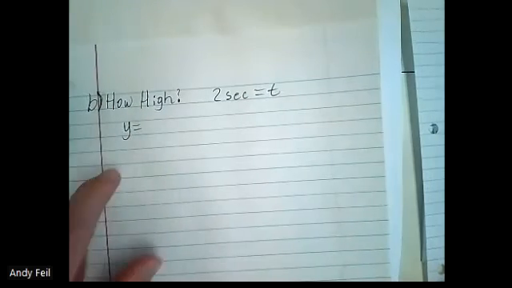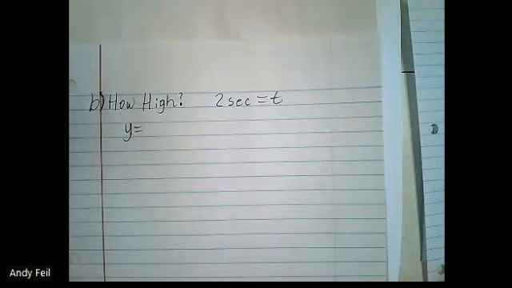So we're gonna have T equals 2, because that's half of our full time, right? So now we have Y equals, because we're trying to find the actual height, right? So then we have our -16.